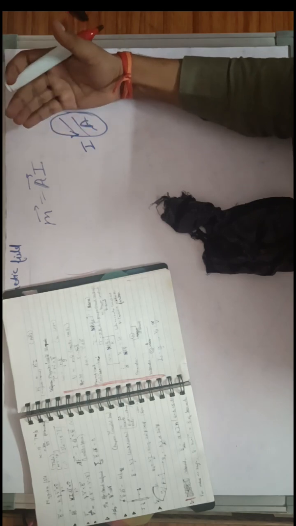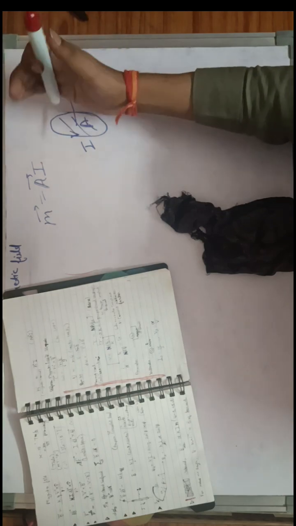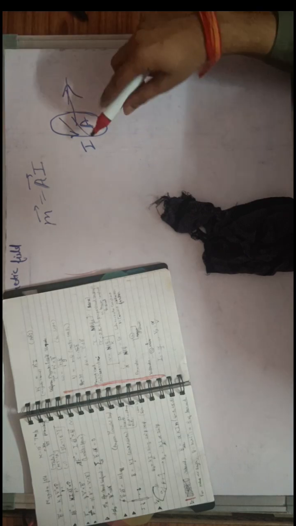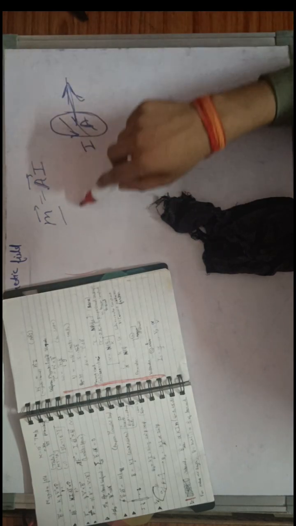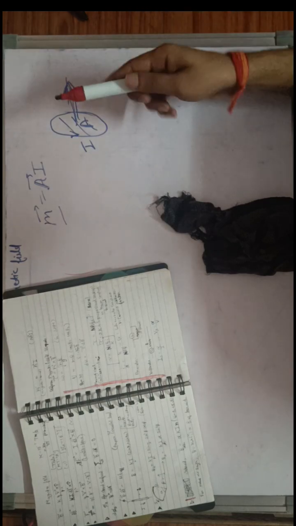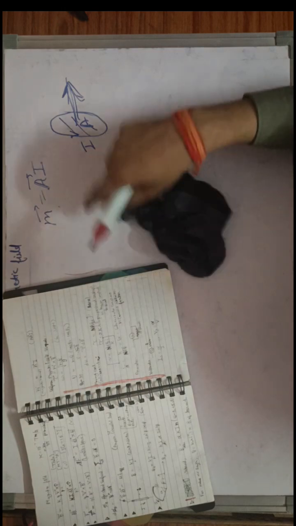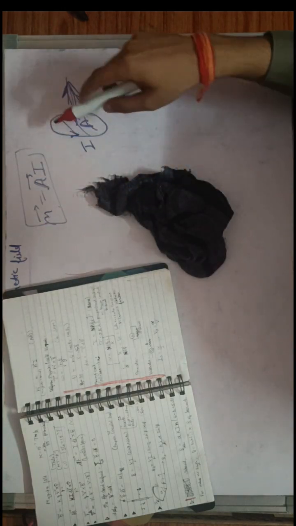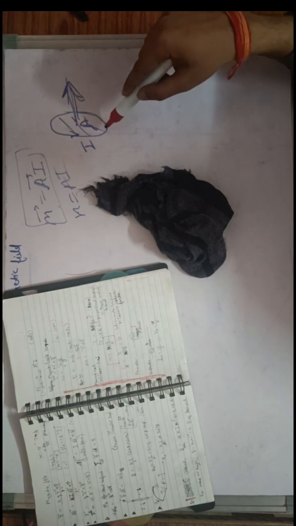Let's say this is current flowing this way, then the thumb points in this direction according to the right hand rule. If I curl along the current, then thumb points in this direction, so that magnetic moment is in this direction. Area vector is taken along this direction where the thumb points. So this is where the direction of magnetic moment is, and the magnitude is equal to area of the loop into the current.